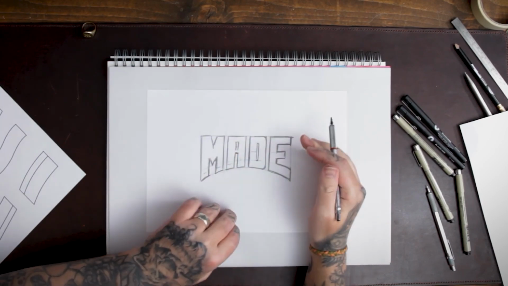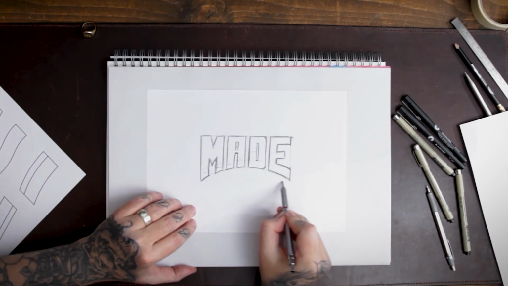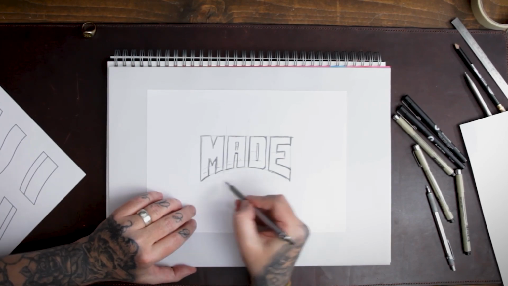So we've got our Made. This is my powerhouse. Now, obviously I have this gap under here, which could be perfect for a by James.